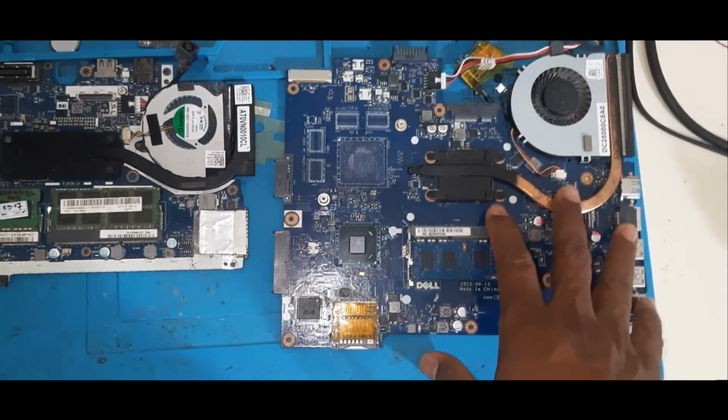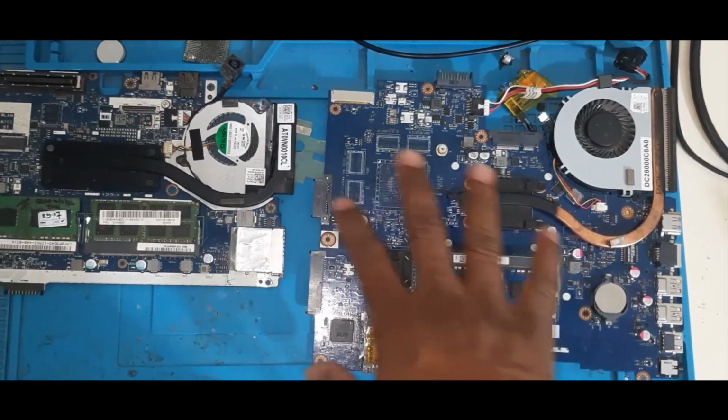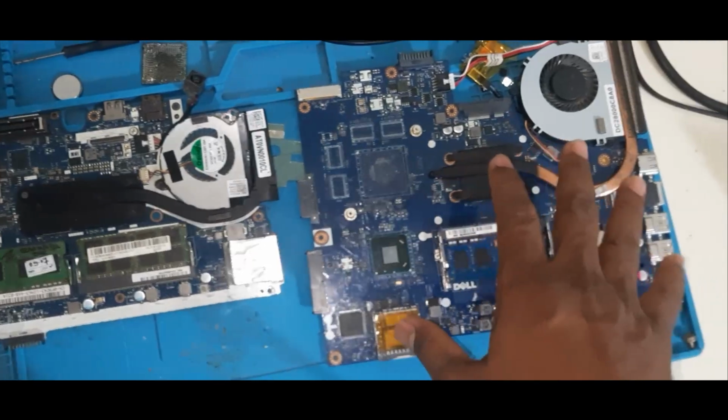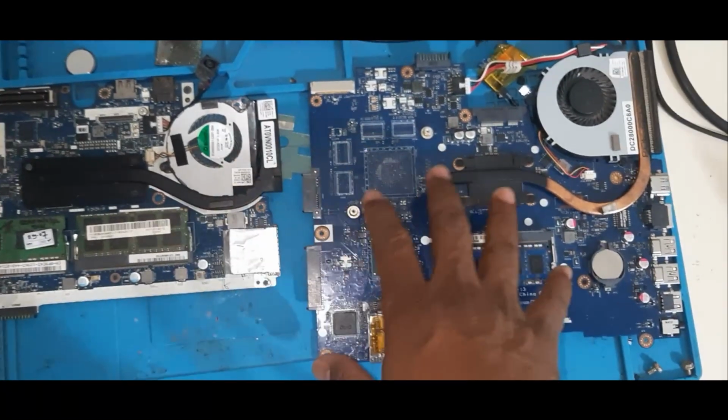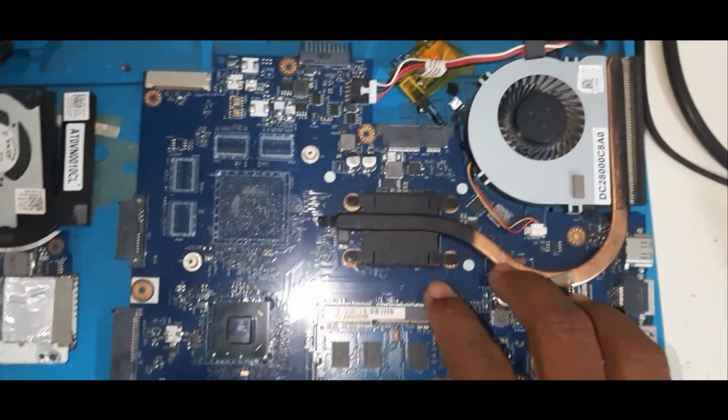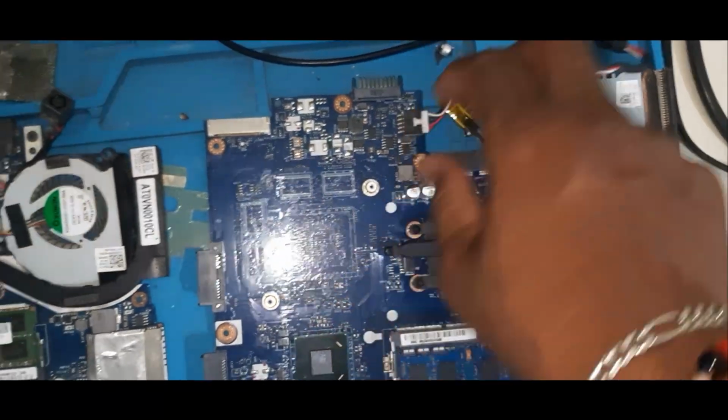Okay, what are the major differences at motherboard level? At laptop level, you have seen it on YouTube, but here I am going to explain the major difference between these two, Latitude and Inspiron series. Okay, see, in general, there is a power card, DC in, DC jack.